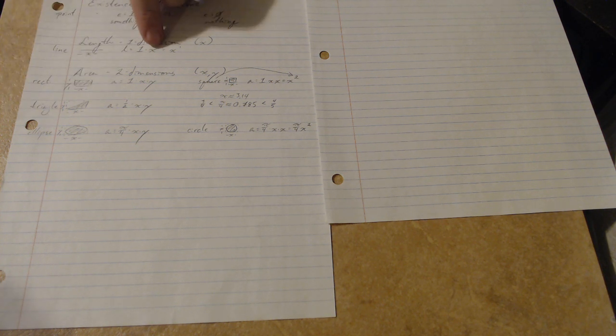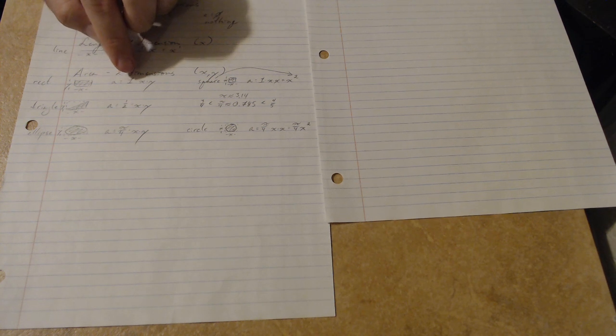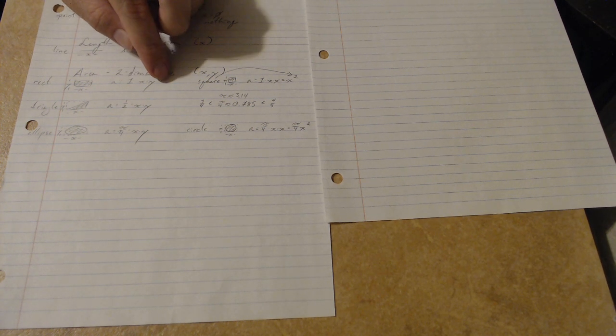This x that's here gets inherited by everything else. This y that's here gets inherited by everything else. And when we go into 3 dimensions, the same thing will happen. The rectangular prism, which is in 3 dimensions, is going to be 1 times x times y times z. So the xy gets inherited. It just gets copied down.